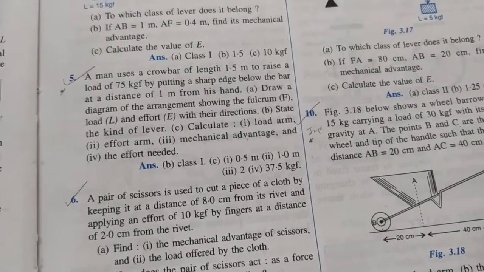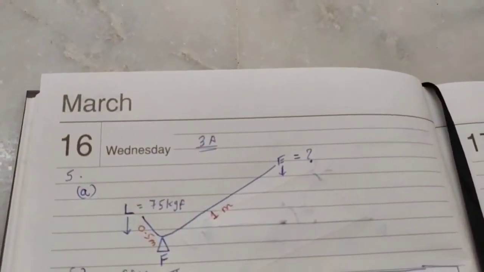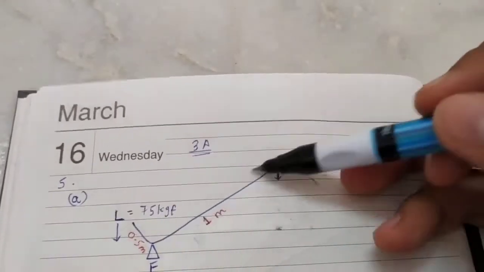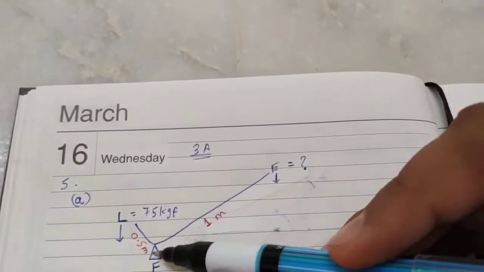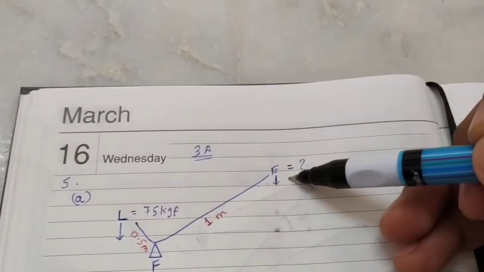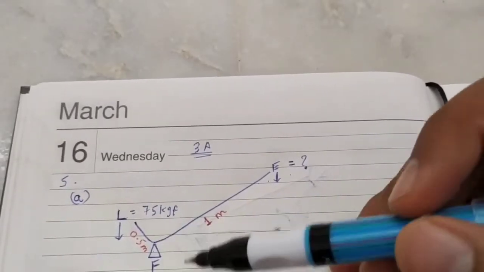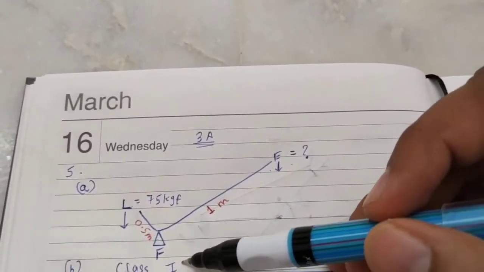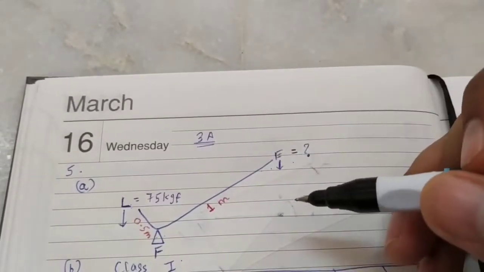First of all, part alpha, they've asked us to draw the diagram. So here's the diagram. The total length of the crowbar was 1.5 meters. As given, the effort arm is 1 meter, that is the distance between the fulcrum and the hand. Load is given, effort is asked. Also, the load arm will be 1.5 minus 1, that is 0.5 meters. Which class of lever is this? This is a class 1 lever because the fulcrum is between the load and the effort.